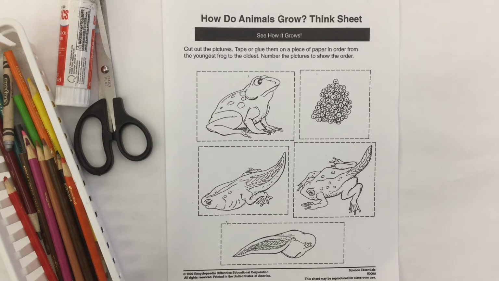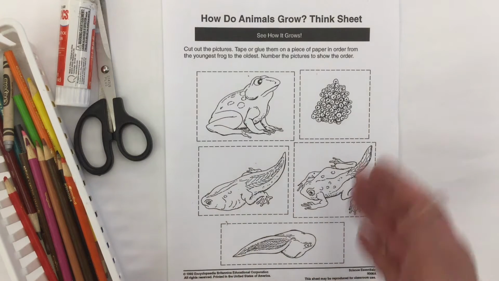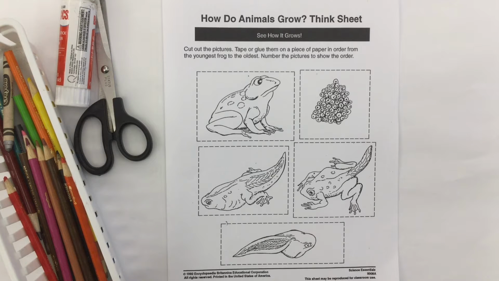So here we have a worksheet on our animals theme unit, and this one is going to be part of our amphibians portion of the animals theme unit. And here we obviously have a frog, tadpole, frog eggs. It says, how do animals grow?